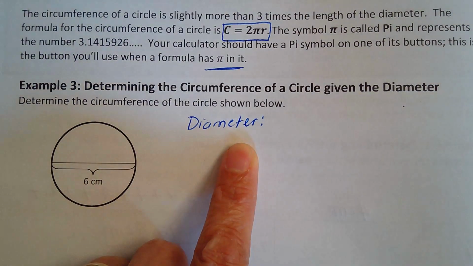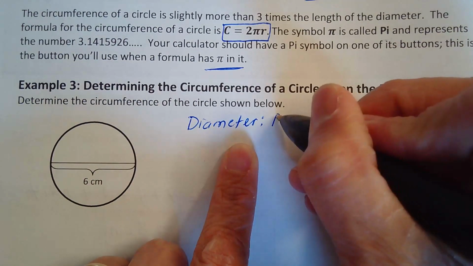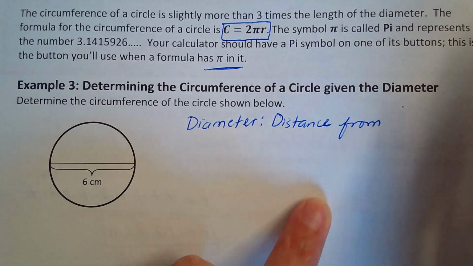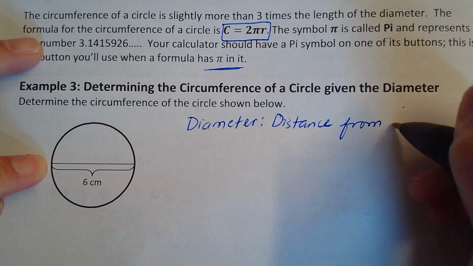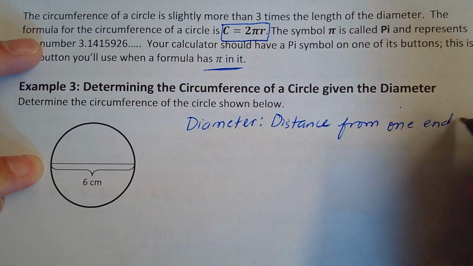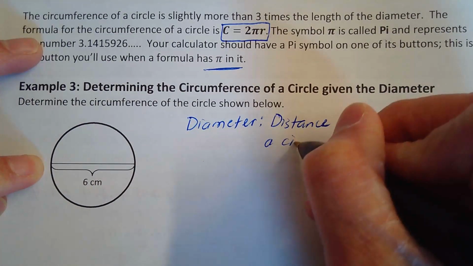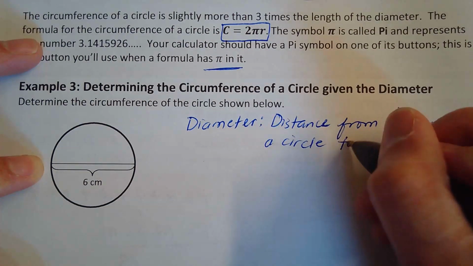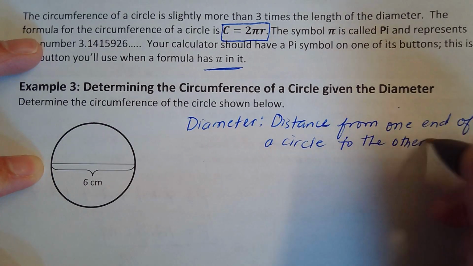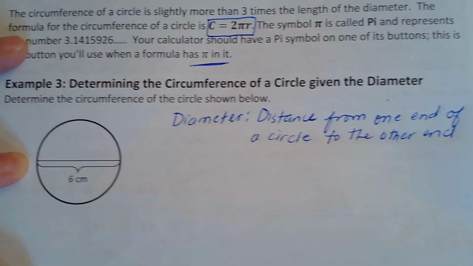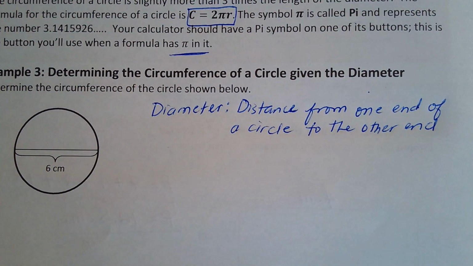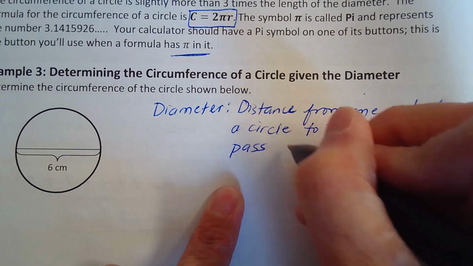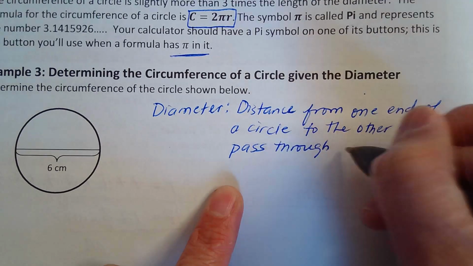The distance, yeah, I'll just put distance from one end of a circle to the other end of a circle, but the special thing about this one is it has to pass through the center.